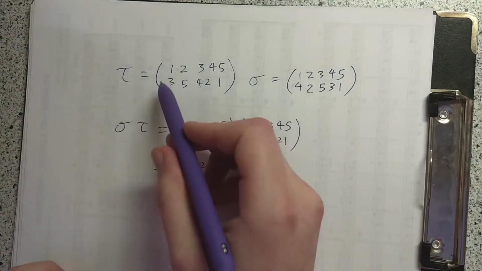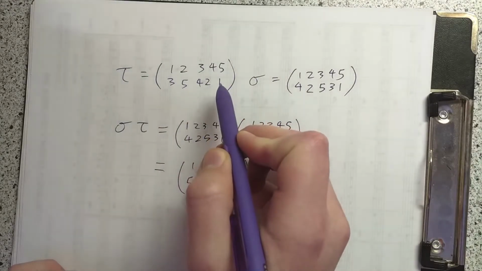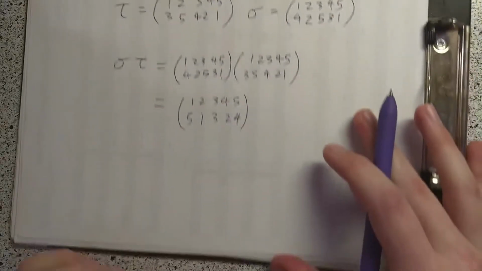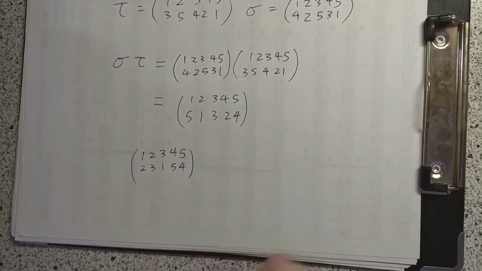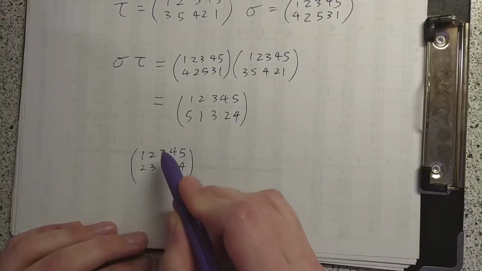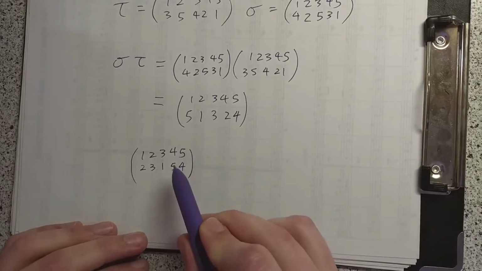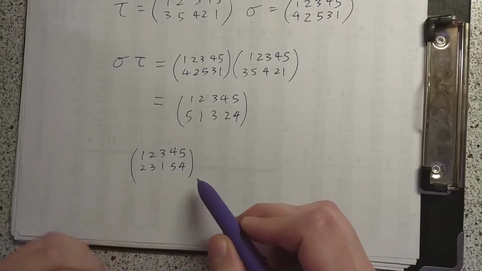And then tau here, if we track it, we'll see that it goes through all of the numbers before it goes back to 1. So that's a 5 cycle here. And for another example, I'll write another permutation down here. So here, if we track it, 1 goes to 2, which goes to 3, which goes back to 1. So that's a 3 cycle. And then here, 5 and 4 swap with each other, so that's a 2 cycle. So this has a 3 cycle and a 2 cycle in it.